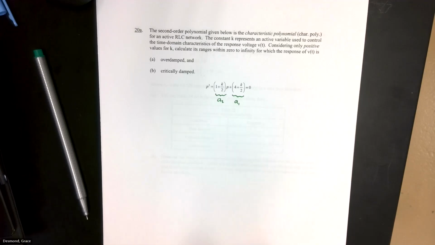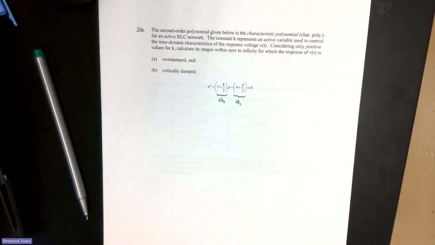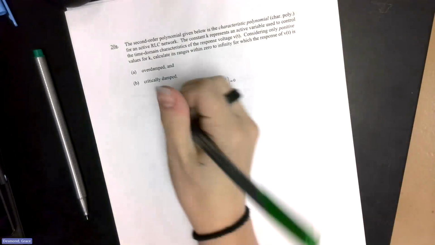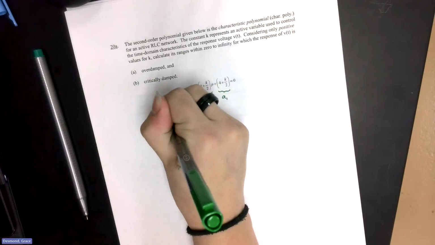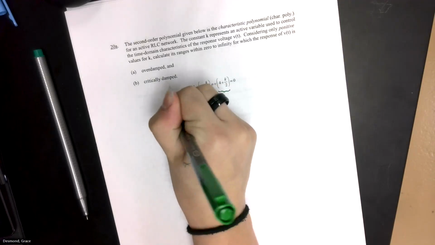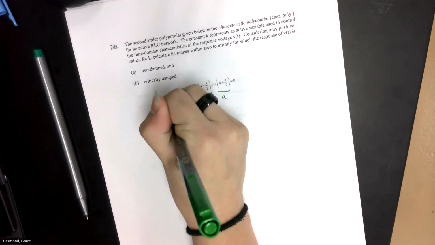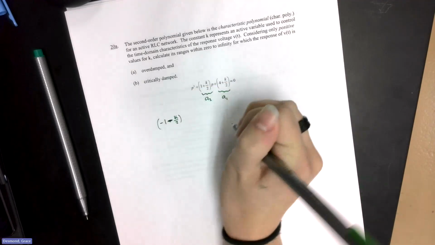So first, let's find the quadratic formula. Okay, start there. So we have -1, 2, minus.